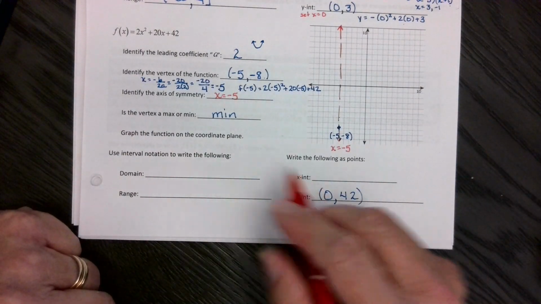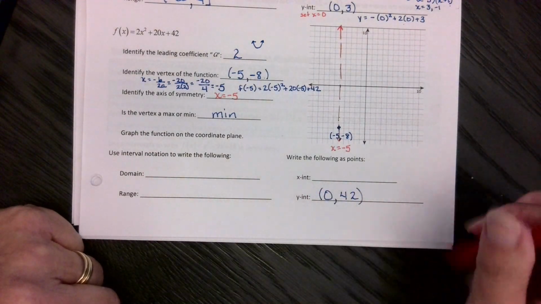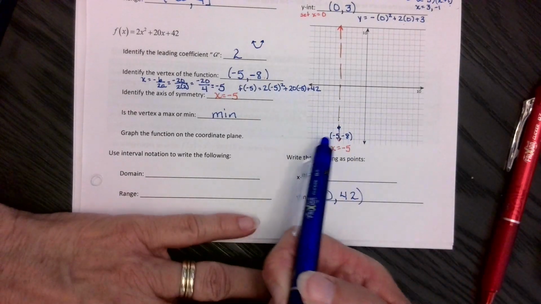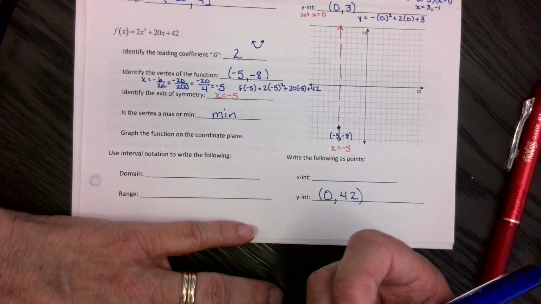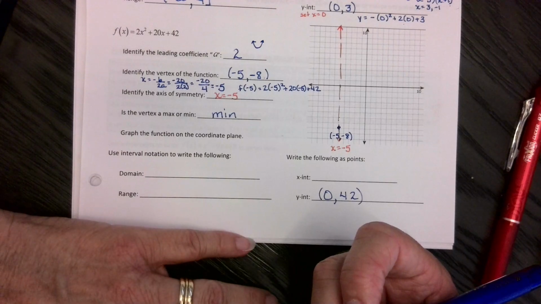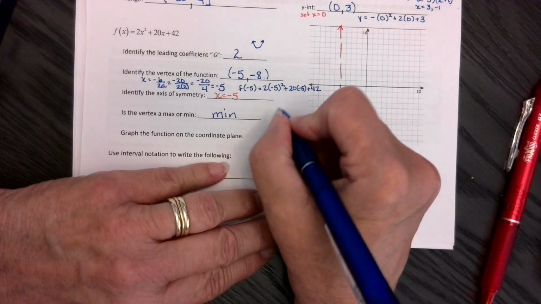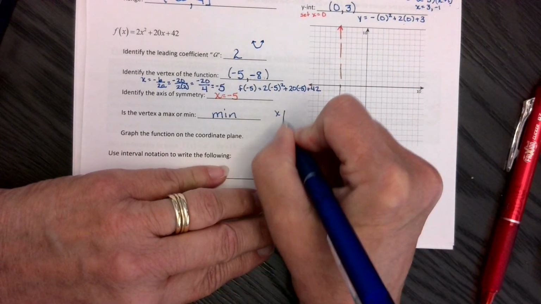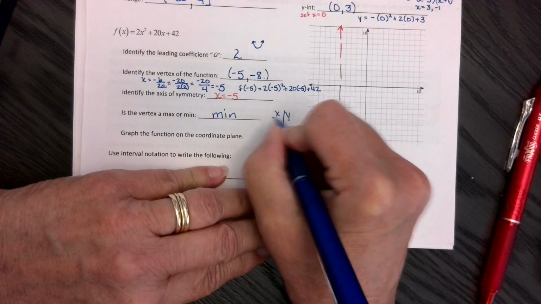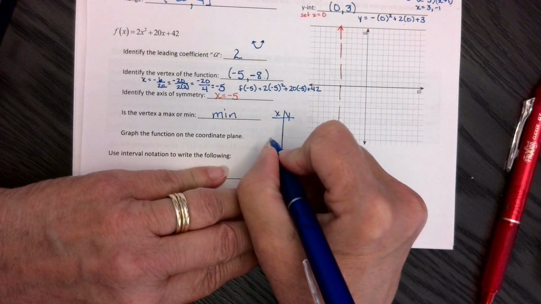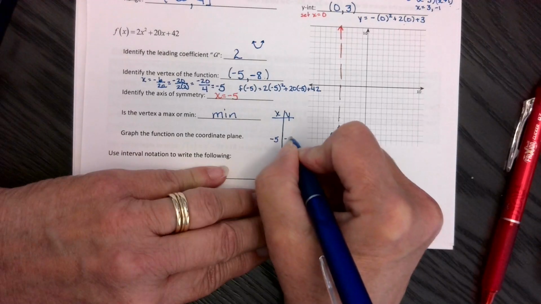Okay, graph the function. Now, guys, because of that, I really don't have to do a lot of work on my calculator. I only have to do 2 more points, but I'll show you all of them. Let's put this in the middle, -5, -8.